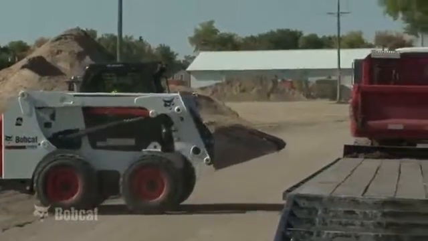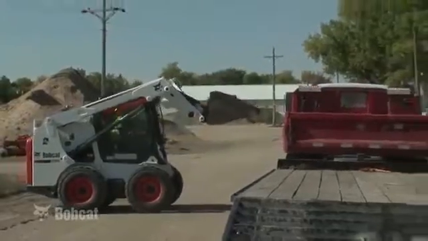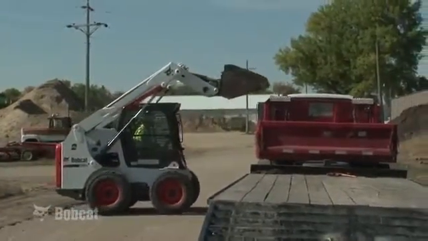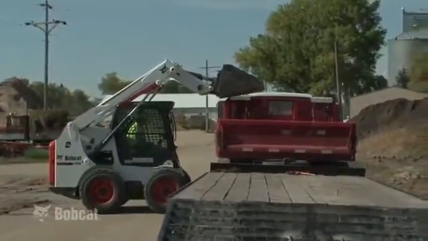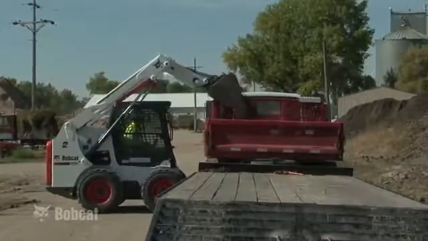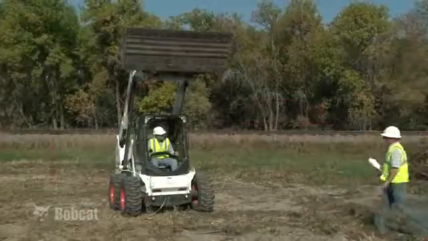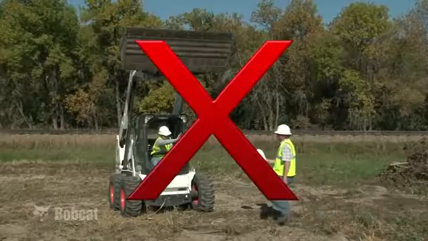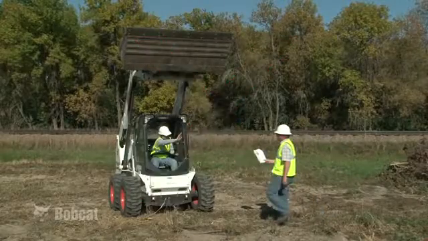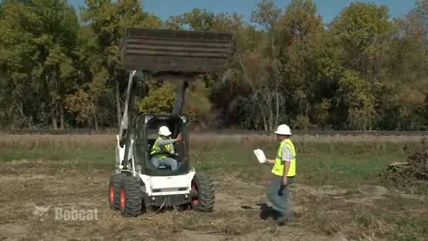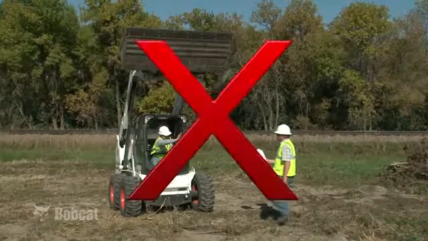Slow down as you approach the dump site. Raise the load slowly, keeping your load level to prevent spilling over the back of the bucket. Never lift, swing, or move a load over anyone, and never allow anyone to reach under or stand under raised lift arms.